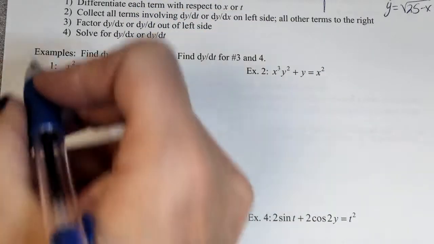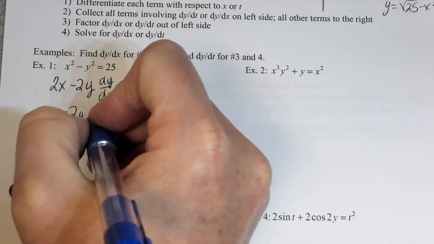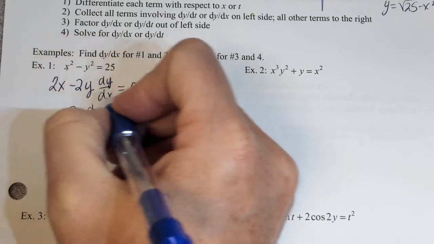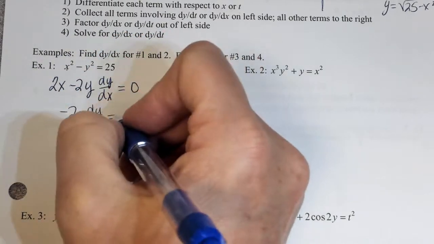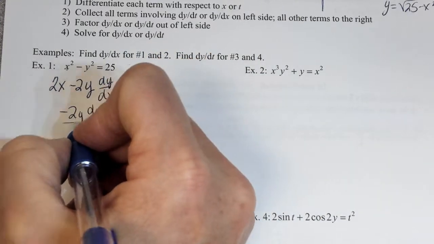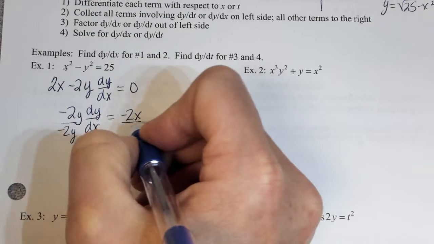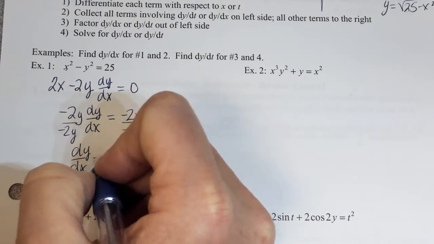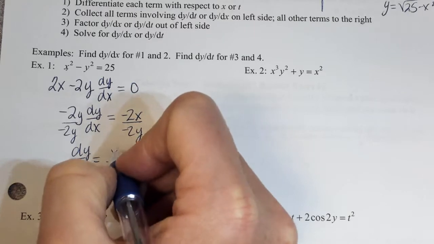So to solve this then, I have negative 2y dy/dx equals, I take the non-dy/dx term over to the other side. To solve for dy/dx, I divide both sides by negative 2y, and I get that dy/dx equals x over y.